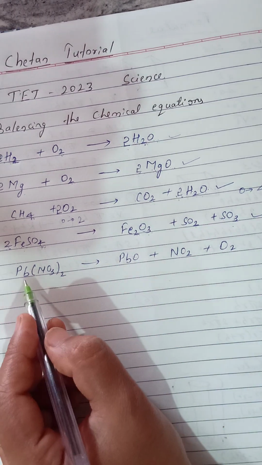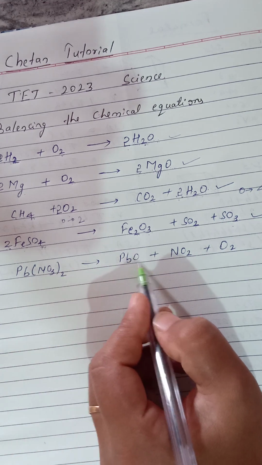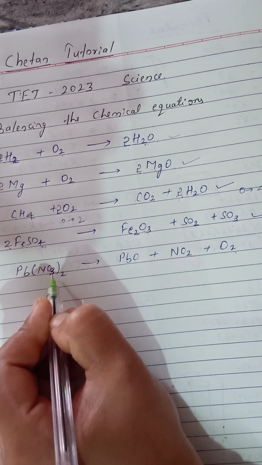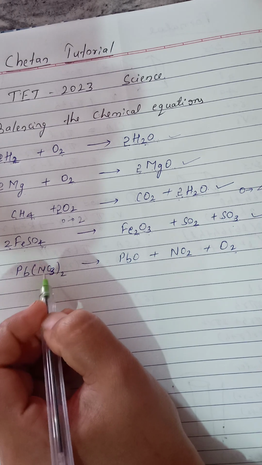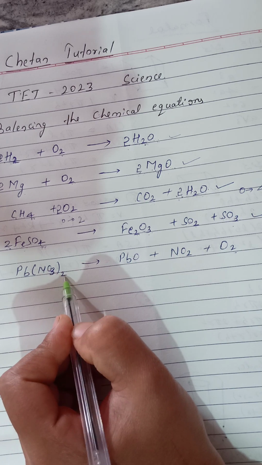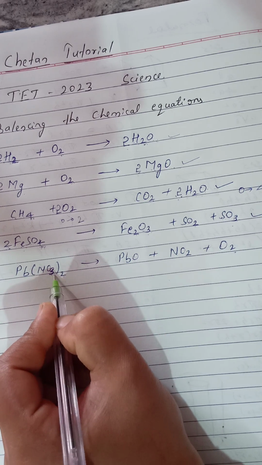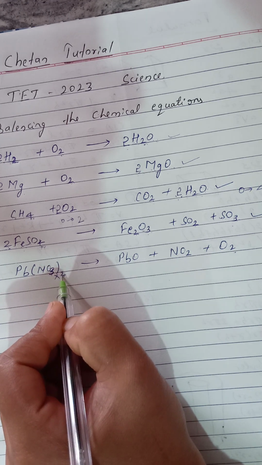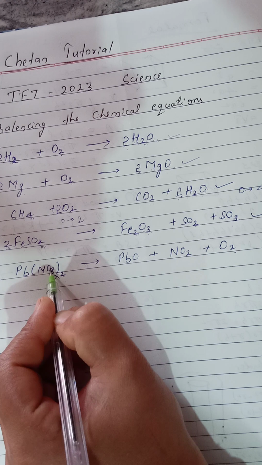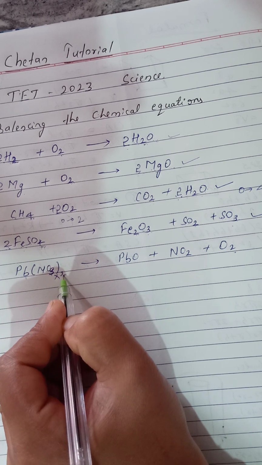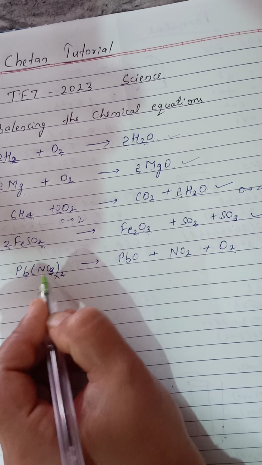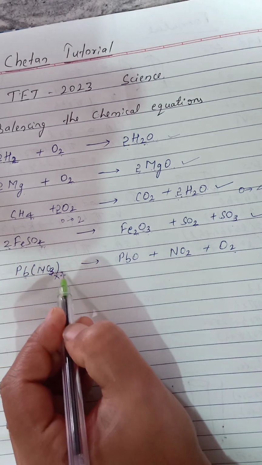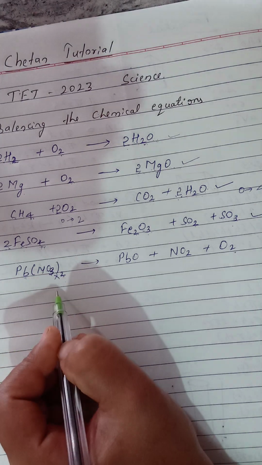Coming to the fifth equation, lead nitrate gives lead oxide plus nitrogen oxide plus oxygen. Here also we are going to go to that element which has more number of atoms. So we can see oxygen has more number of atoms. So see here, we have to do multiplication. 3 2s are 6. So the number of oxygen atoms is 6. This 2 is applicable to nitrogen and the oxygen, not the lead. But this 3 is applicable to only oxygen. So the number of oxygen atoms in the reactant side is 6.